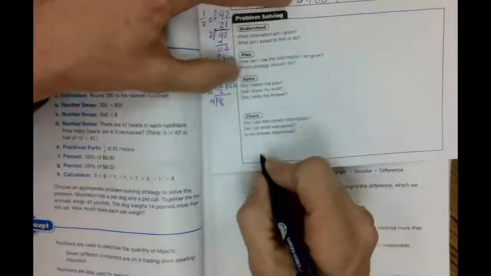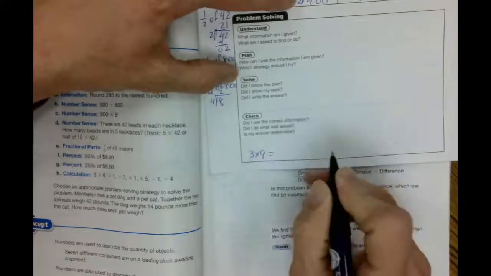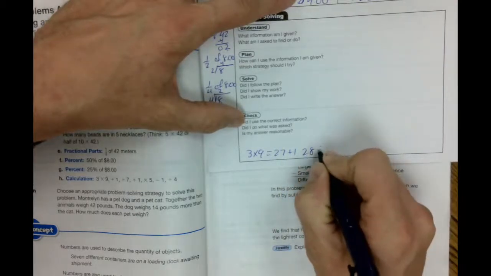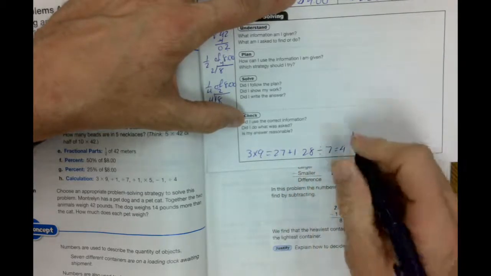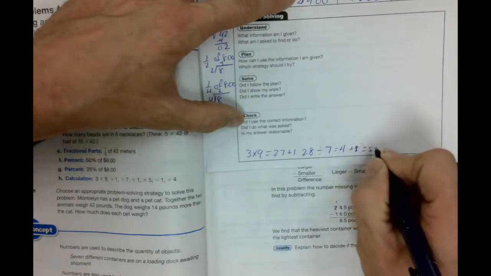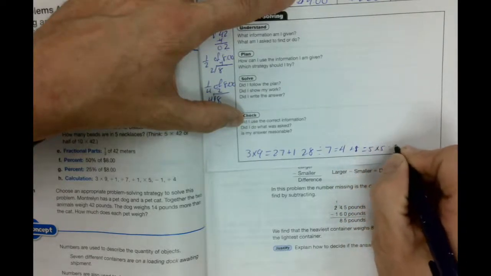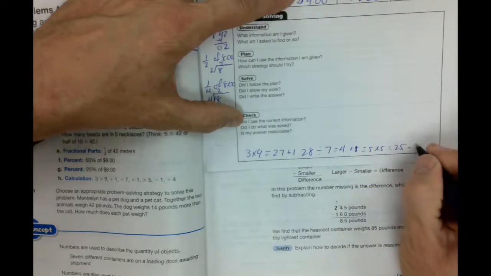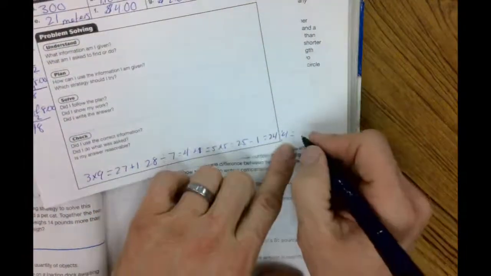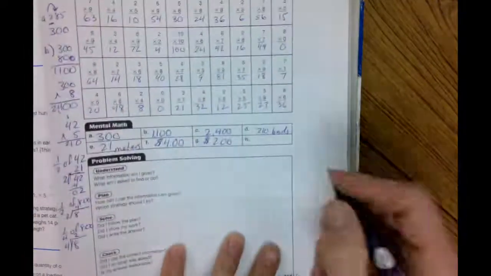And the last one, I like to do it across the bottom. 3 times 9 equals 27. 27 plus 1 is 28. 28 divided by 7 equals 4. 4 plus 1 is 5. 5 times 5 equals 25. 25 minus 1 equals 24. And 24 divided by 4 equals, little drum roll, 6.